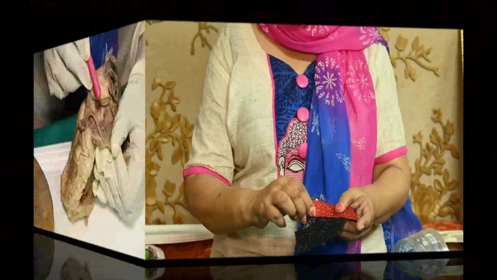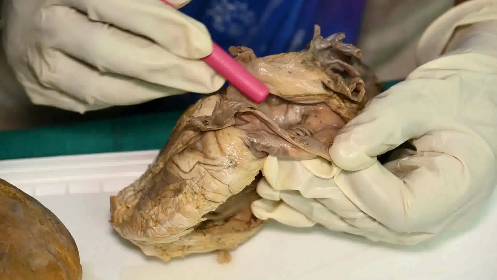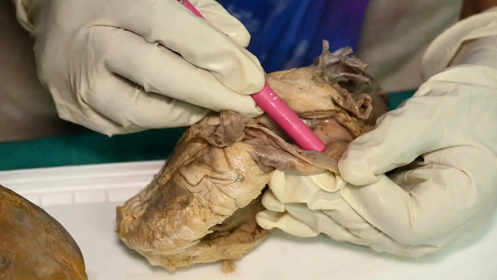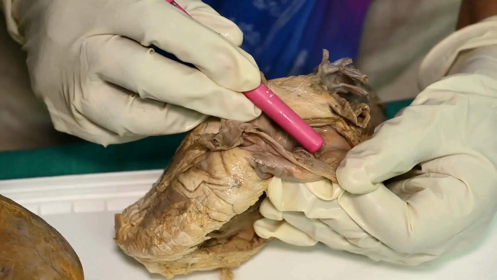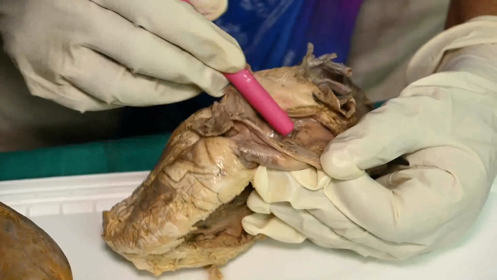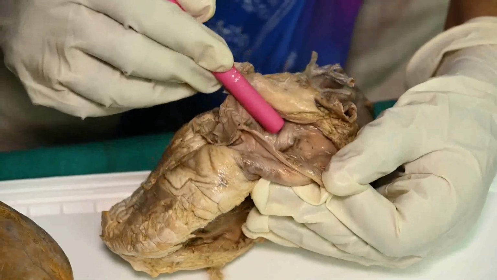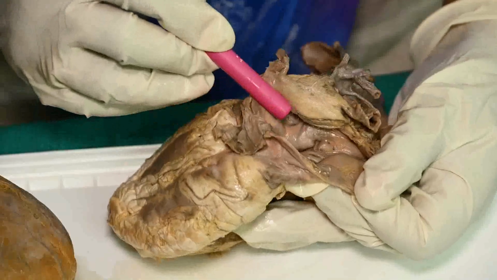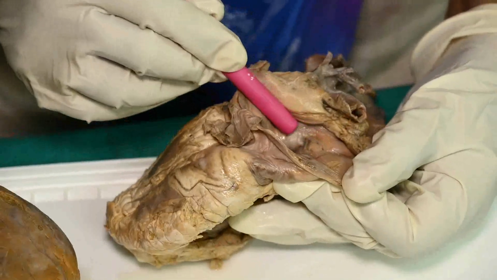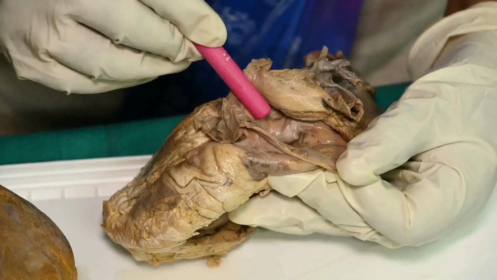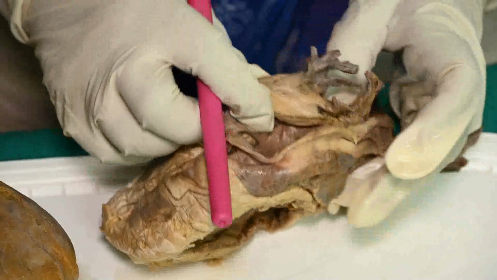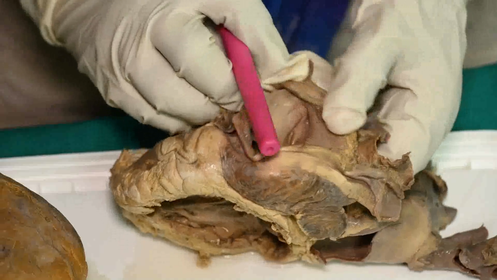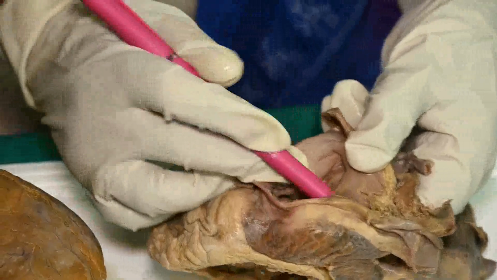This is the dissected specimen of the heart, and you see this is the crista terminalis, which divides the posterior smooth part, where the vena cava opens, and the anterior rough part. The rough part is developed from the primitive atrium, and the smooth part is developed from the sinus venosus. And you will see this is the right atrium and this is the interior of the left atrium. So this is the interatrial septum.